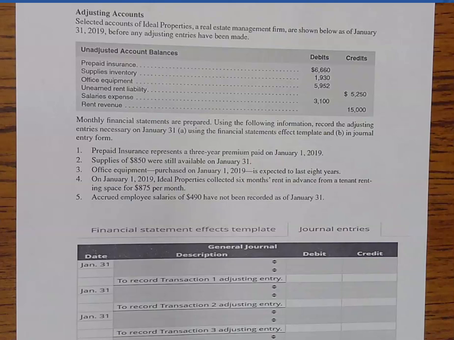All right, let's take a look at a little exercise dealing with adjusting entries. In a previous video, we looked at the financial statement effects template, and now we're actually going to be making some journal entries. This is one of those things online where you have to toggle back and forth between a couple of tabs. So let's look at these entries.